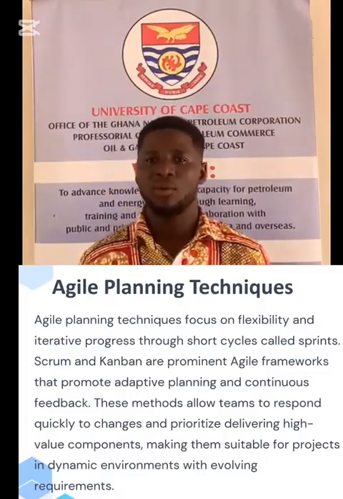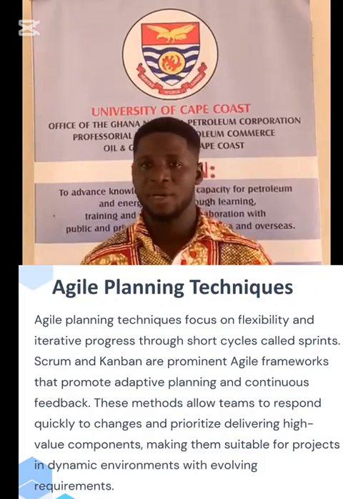So agile is flexible and easy to change. Most companies go with agile because you can easily make changes so that your project will not find itself wanting, making it suitable for a dynamic environment with evolving requirements.